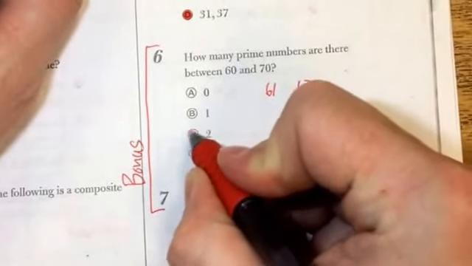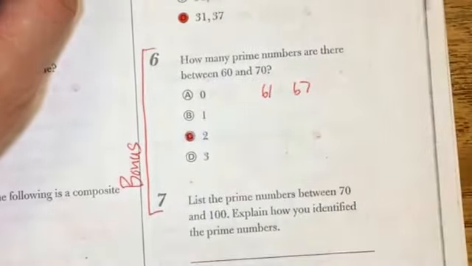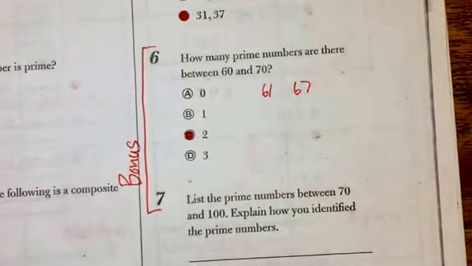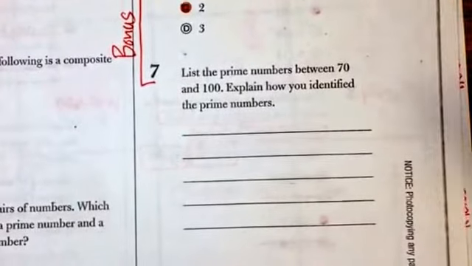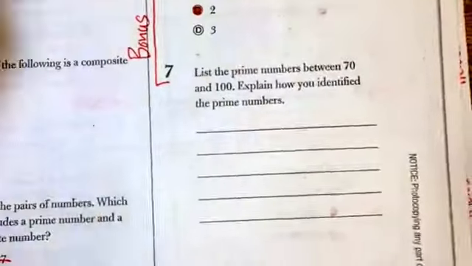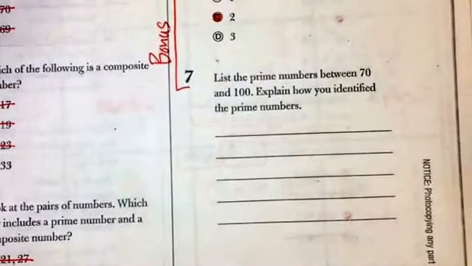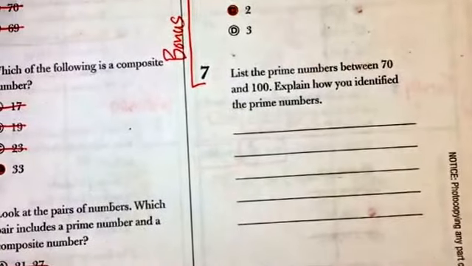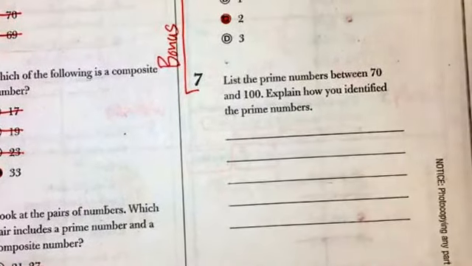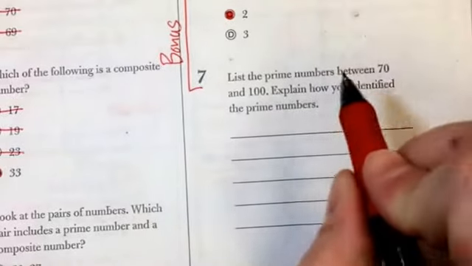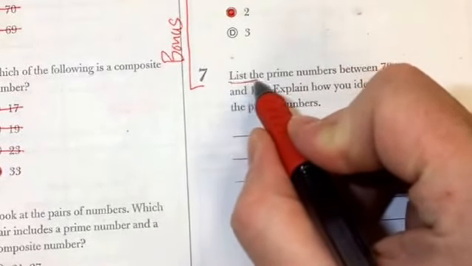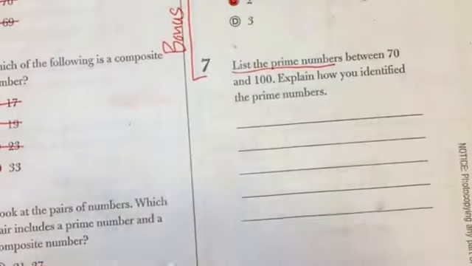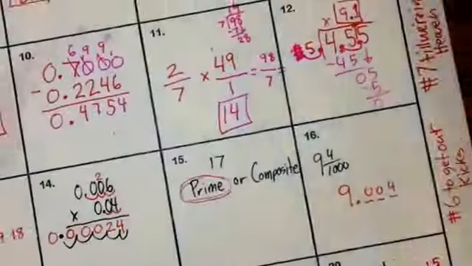So that leaves us with two numbers between 60 and 70 that are prime. And list the prime numbers between 70 and 100. I'm going to leave this to you guys, and I want to check your work. If anybody is bold enough to do this, I have a little special prize for you. So check your work between 70 and 100. You want to list all of the prime numbers. I'll have something special for those people that end up doing that.